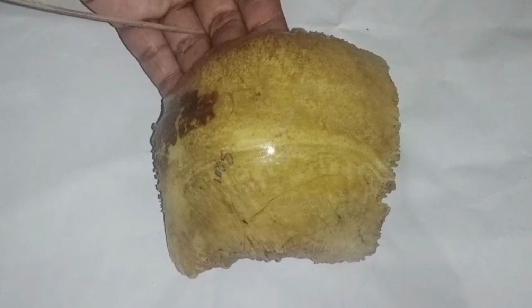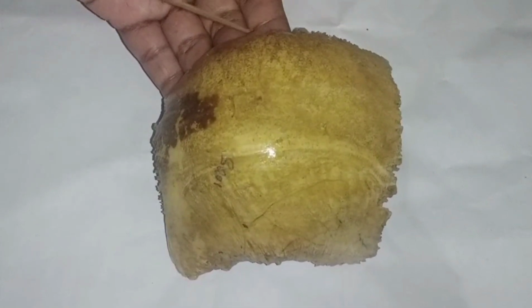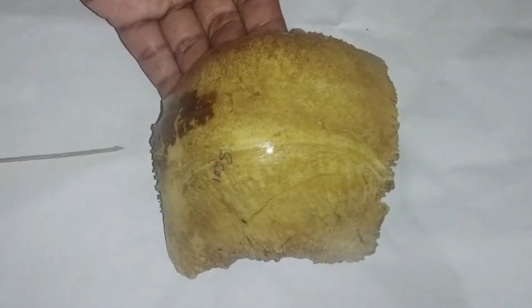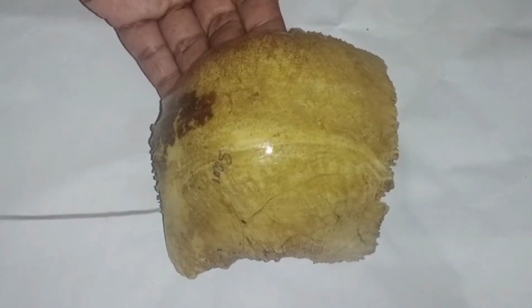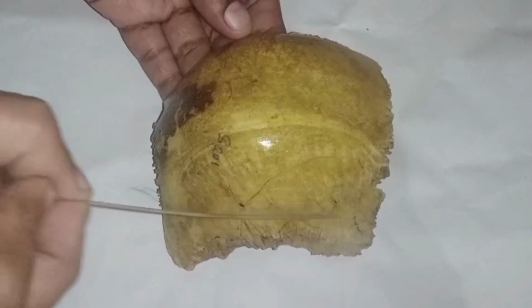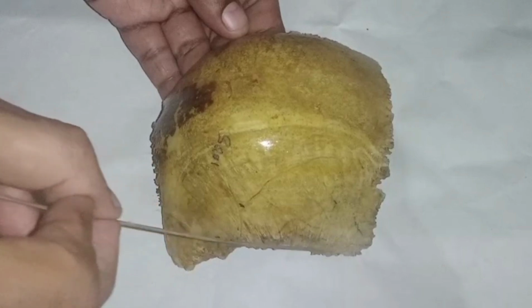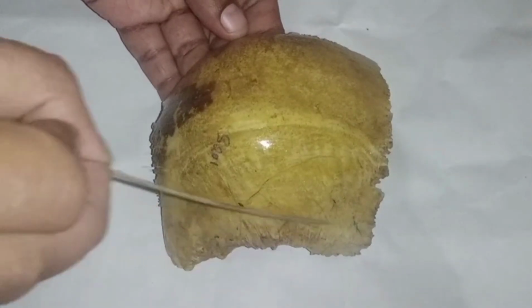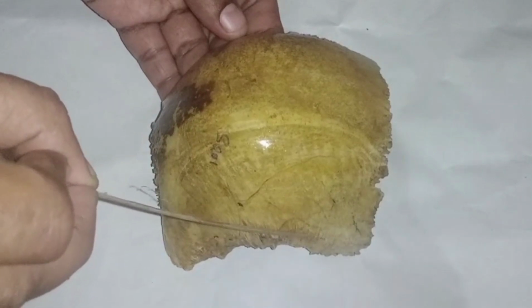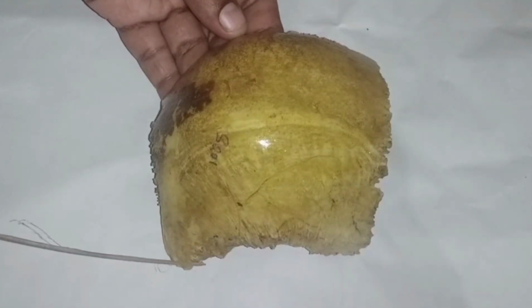It has four borders. The superior border is the longest border. It articulates with the parietal bone of the opposite side. The anterior border, also called the frontal border, articulates with the frontal bone. The posterior border is called the occipital border. It articulates with the occipital bone. And the inferior is the squamosal border, which articulates with the greater wing of the sphenoid bone, the squamous part of the temporal bone, and the mastoid part of the temporal bone.